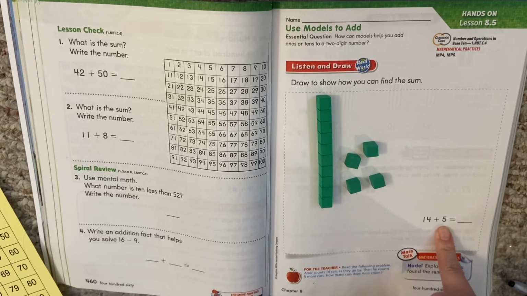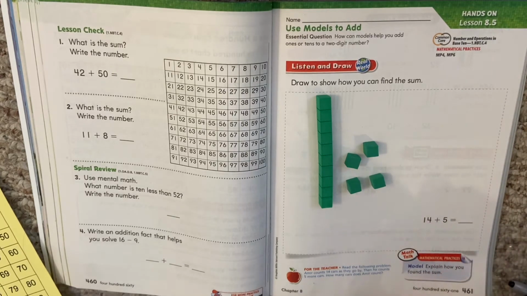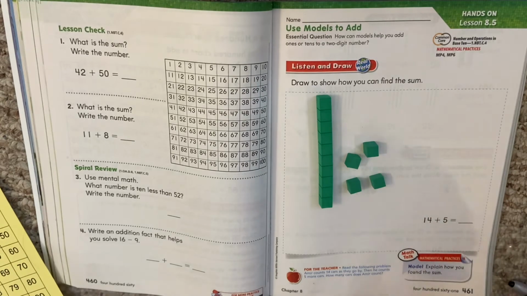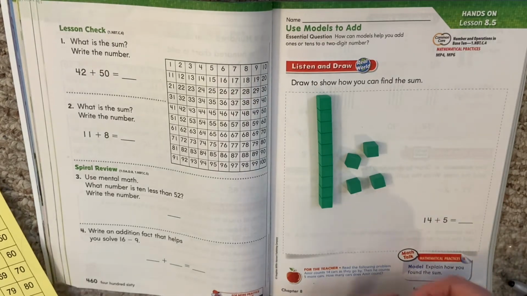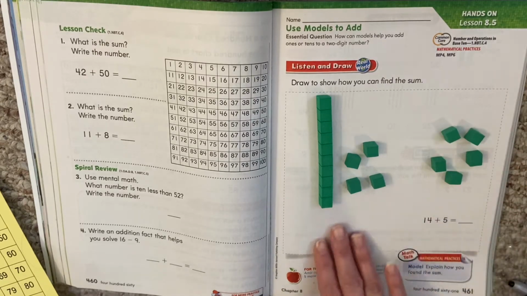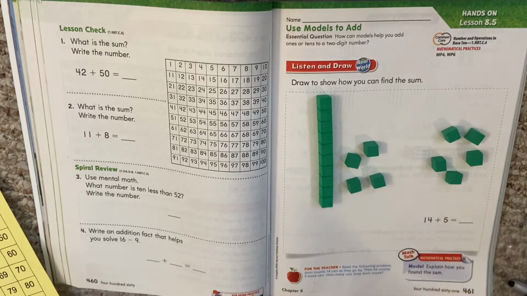Plus 5. Now, in the number 5, there's no 10s, is there? Right? It's only 5 1s, just the plain old number 5. And just like we were looking at in our last lesson, 8.4, where we drew out our circles, right? We could draw 5 circles because 5 is a small number. It's just a ones number. So here's my 5 1s. Okay, so here's my 14. Here's my 5 1s. Well, how many do we have all together?